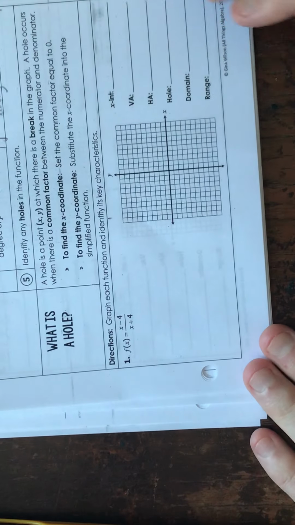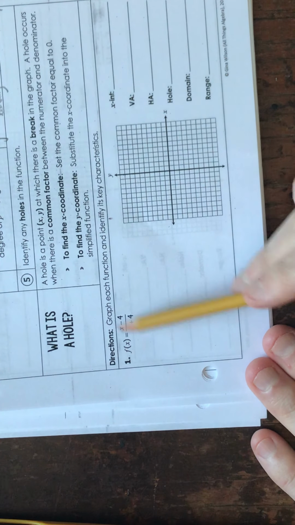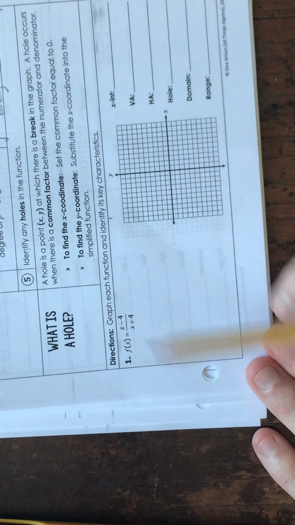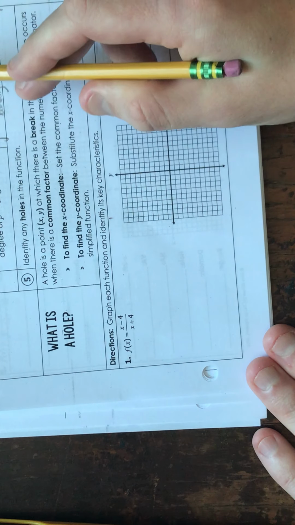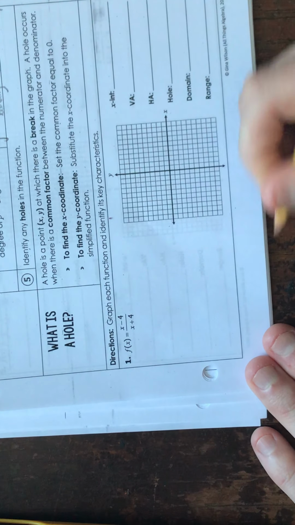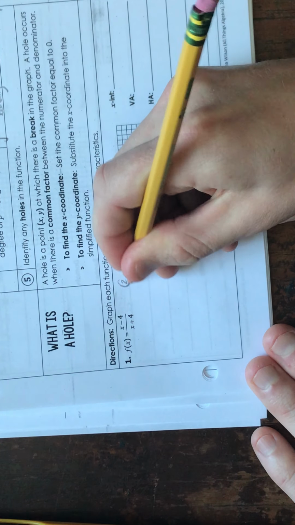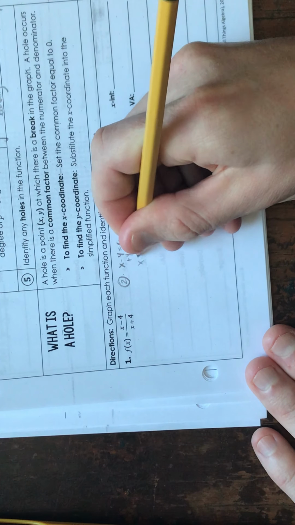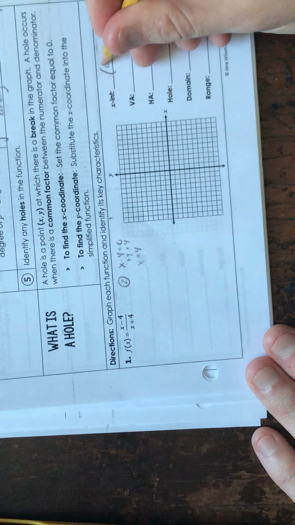For number 1 here, we have x minus 4 over x plus 4. First, we want to simplify the function. It looks like in this case we can't factor anything, so this is as simple as we're going to get. Number 2 is to find the x-intercepts by setting the numerator equal to 0. So we take x minus 4 and set it equal to 0. I'm going to put a 2 next to it to say that's step 2. I add 4 and get x equals 4. So my x-intercept is going to be at 4 comma 0.